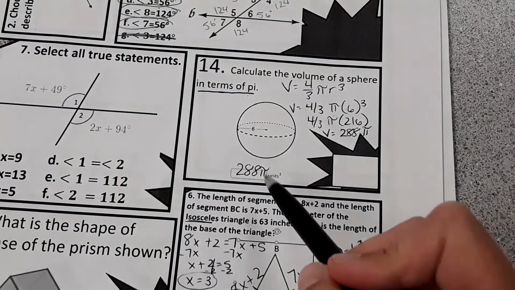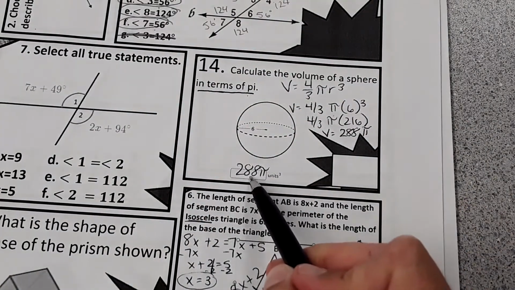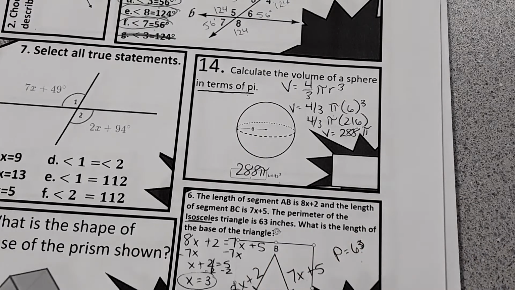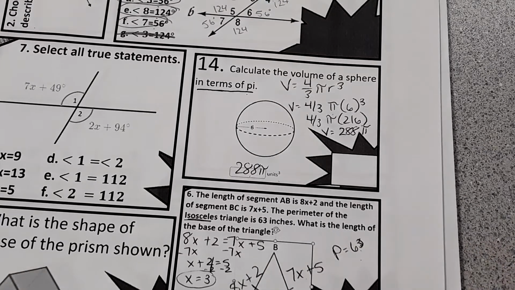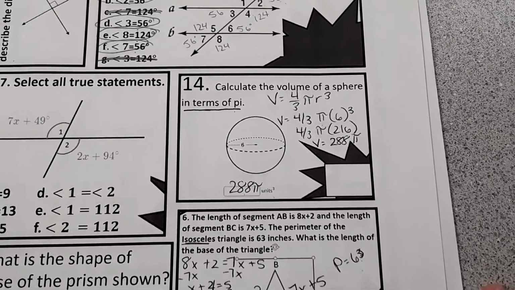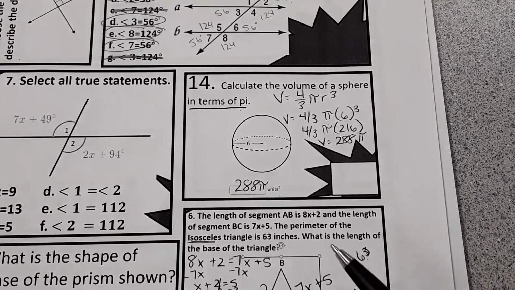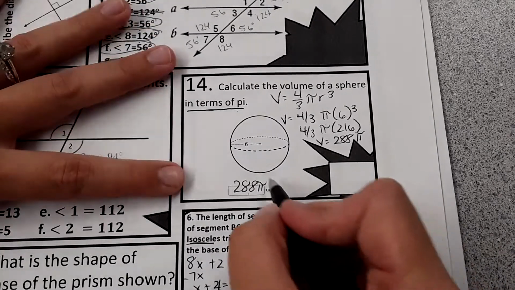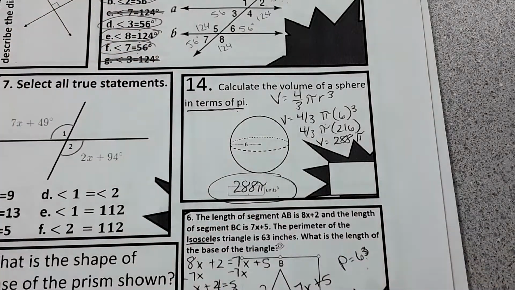Now, if it wanted the decimal, you'd then multiply 288 by 3.14 or by hitting the pi button on the calculator. Okay, so that's 4. One more.